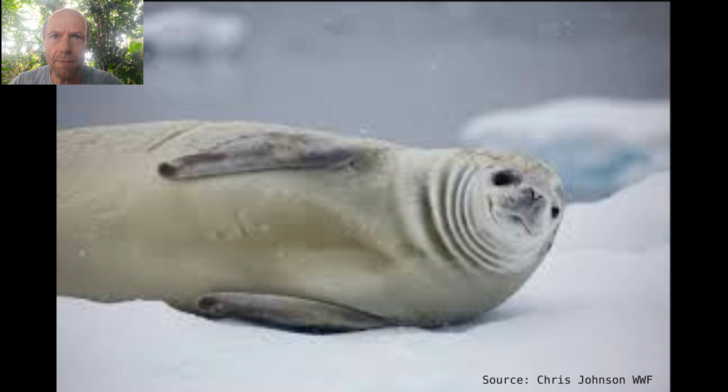Seals spend much of the time on or under the sea ice and catch most of their food underwater. On land they are slow and awkward, but they're wonderful and elegant swimmers. Seals eat fish, krill, squid, and leopard seals will even eat penguins or other seals.